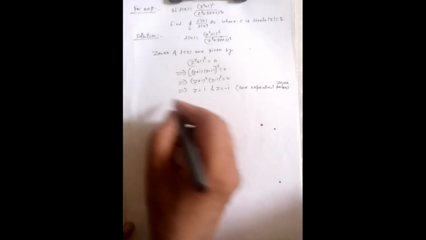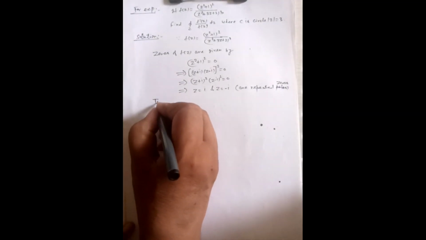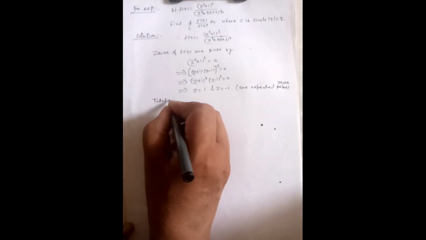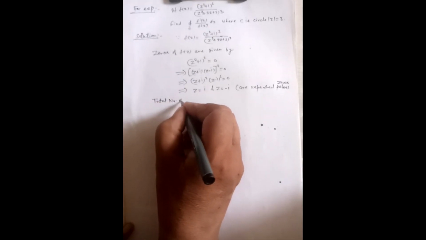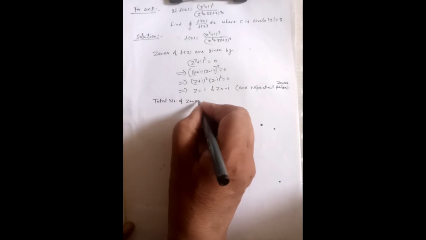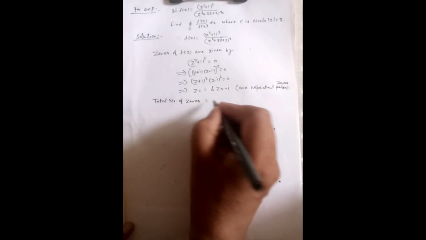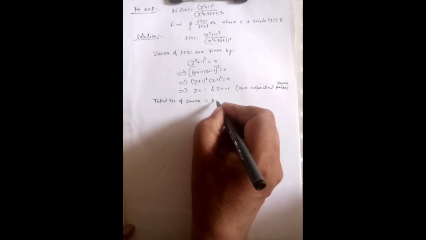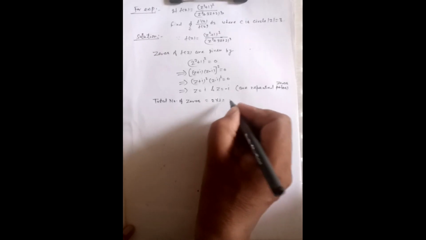So the total number of zeros is 2 into 2, that is 4.